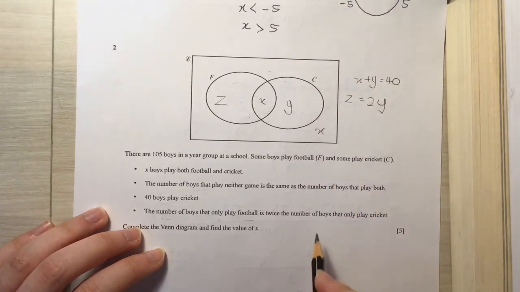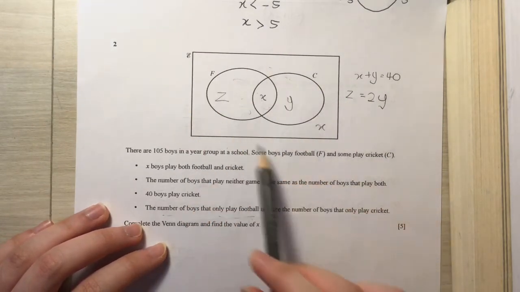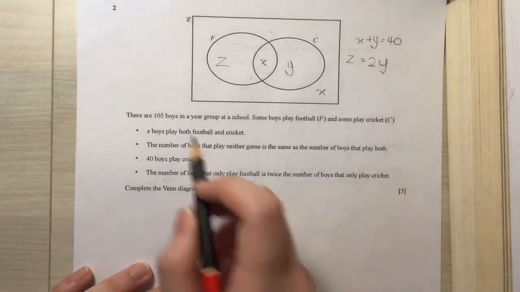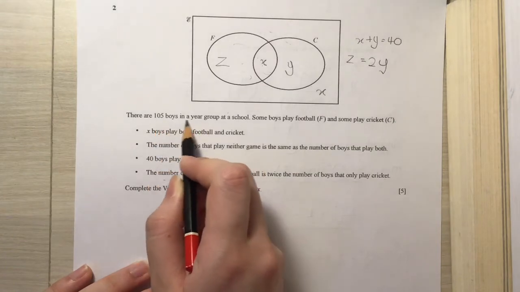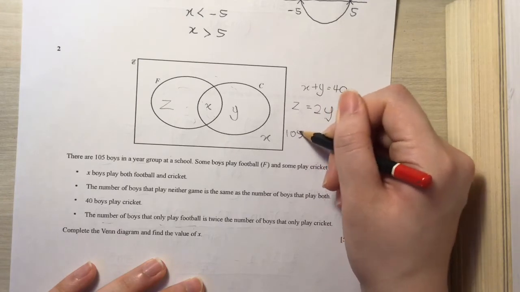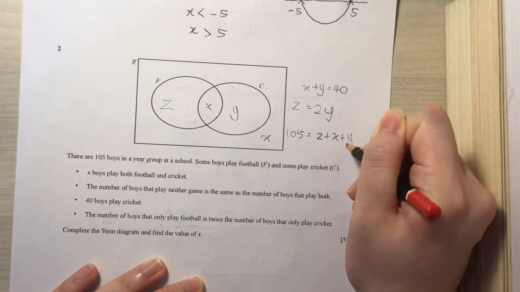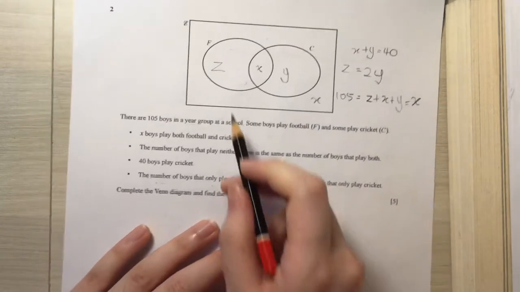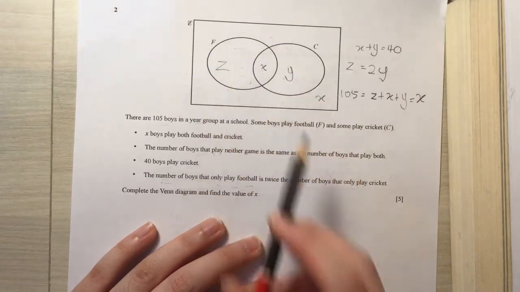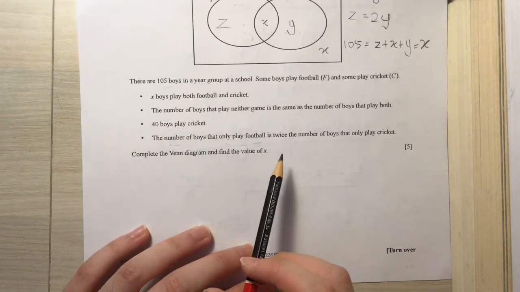Y here means number of people who only play cricket. So when we put our entire diagram in this way, it becomes more straightforward to us that since the total number of boys in a year group is 105, we also know that 105 basically equals z plus x plus y plus x again, which means all the area inside this rectangle. So complete the Venn diagram and find the value of x.